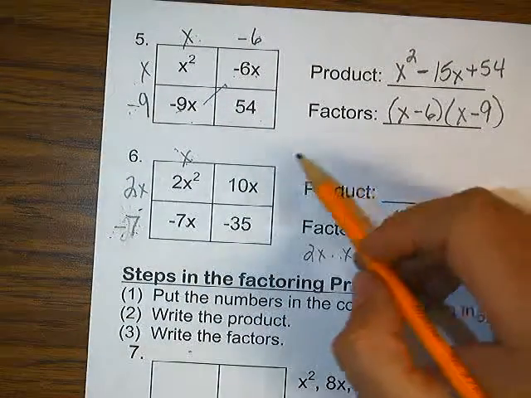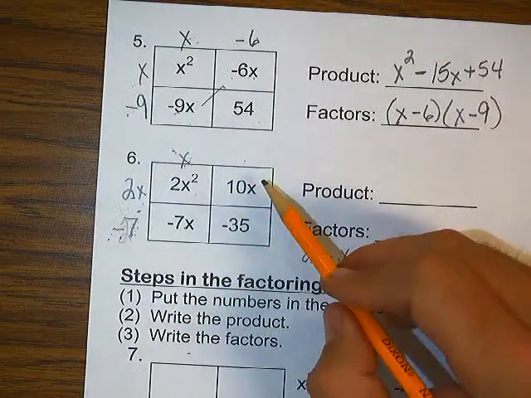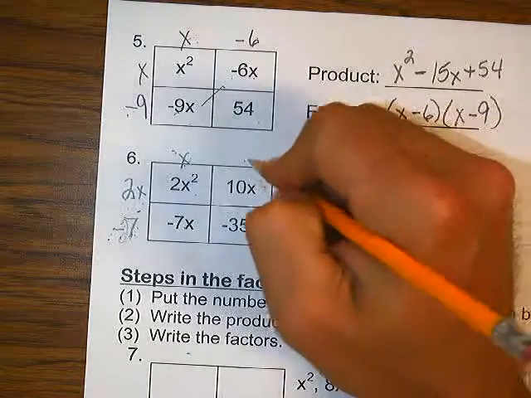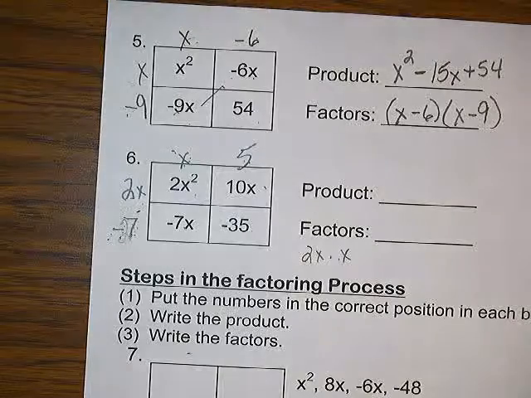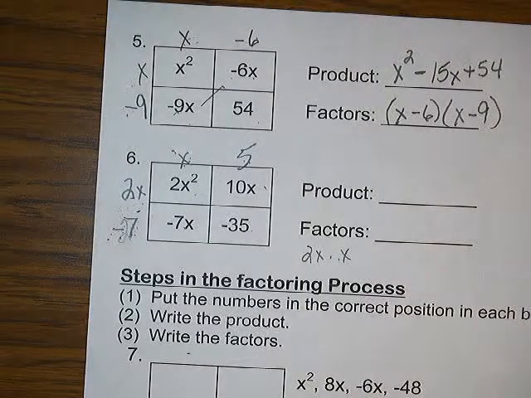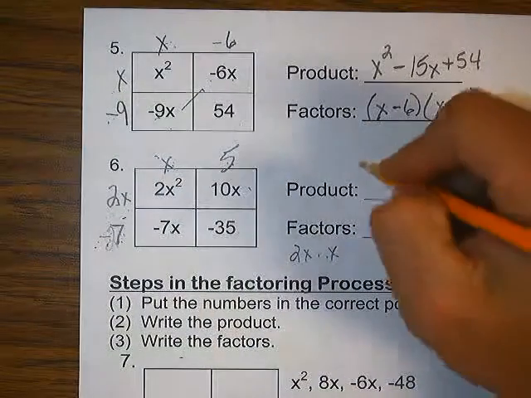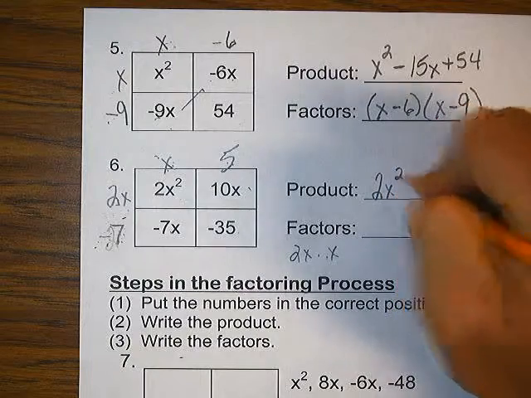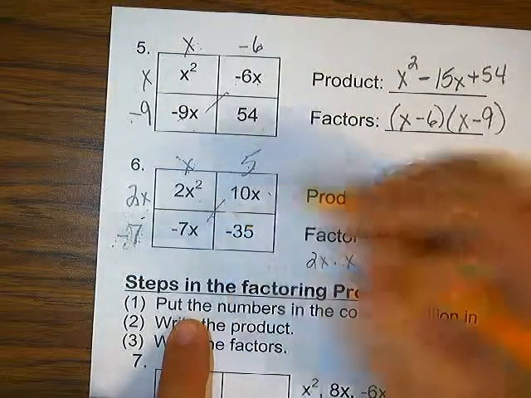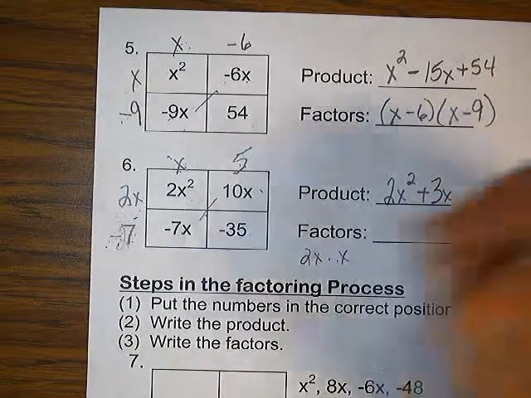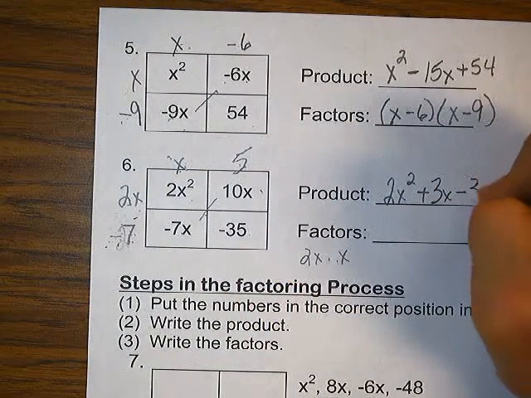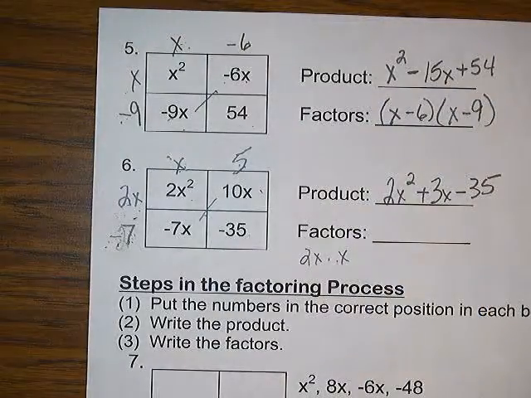Okay, now let's go over here. What times 2x is 10x? 5. Is 5 times negative 7 negative 35? Yes. What's the product? 2x squared plus 3x minus 35. Let's combine these. What's that? 3x. Very good. And what's left? Minus 35.